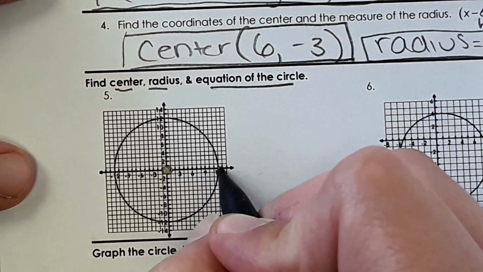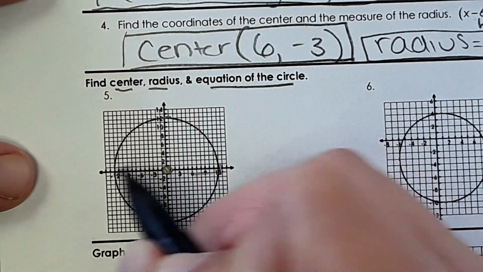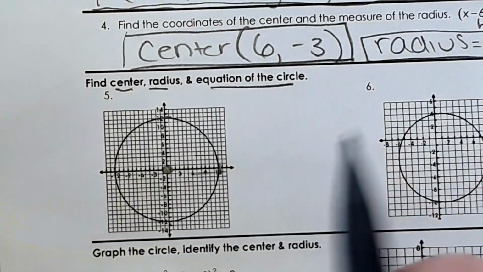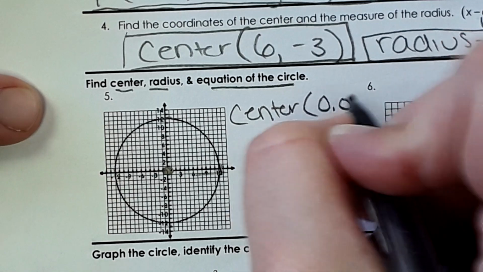And then to check it, I would just make sure all the sides are the same distance from that center. So if I count from here to this edge, it's 12 units. From here to here, 12 units. From here to here, it's 12 units. And from here to here, it's 12 units. So that is the center. So the center is at (0, 0).